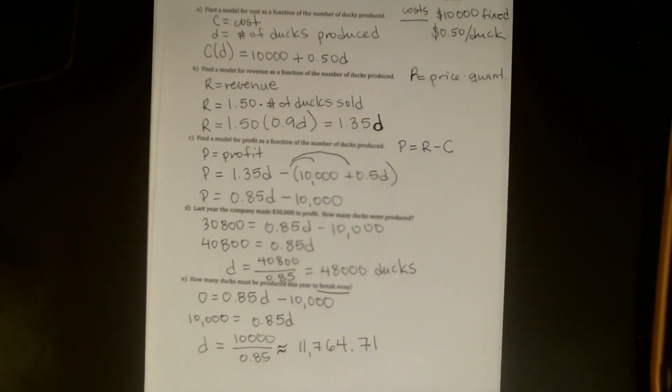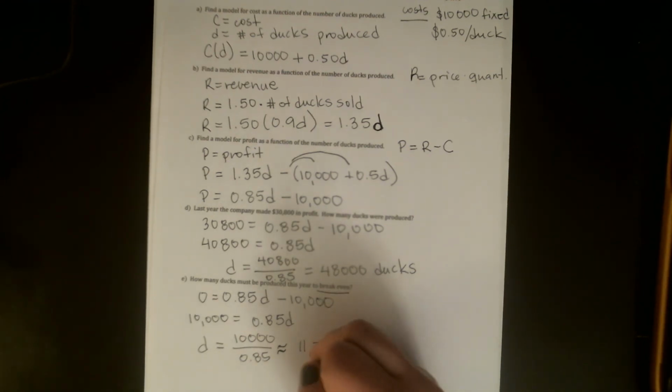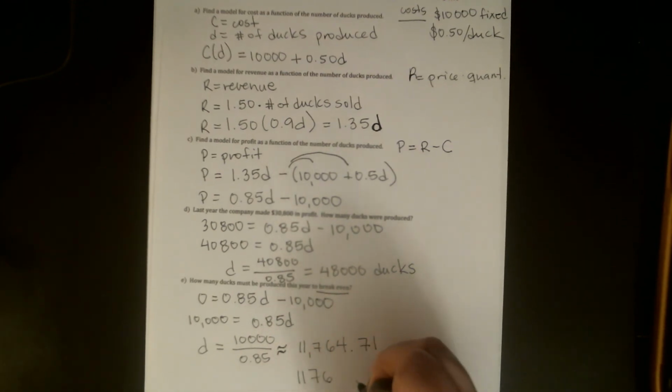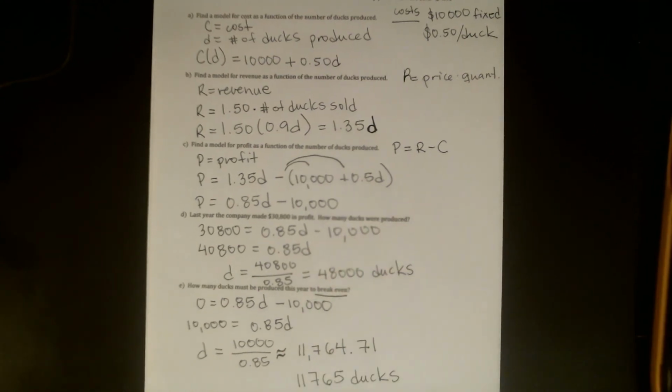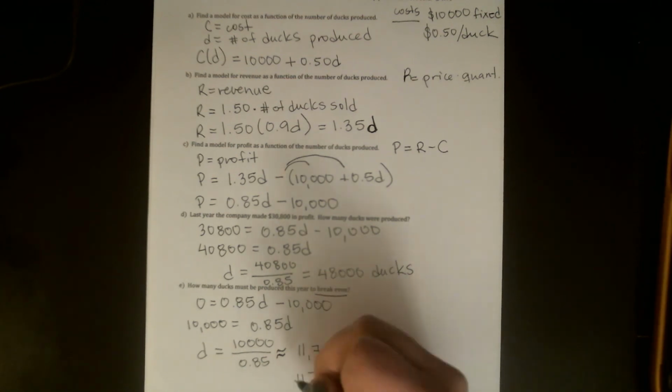Okay, so I want to think about this. This is supposed to be number of ducks, so it's not a spot on exact number. So I would be fine with you rounding this here. It's not going to be perfect, but if we do 11,765 ducks, we're going to be really close to breaking even. We'll actually make a tiny little bit of profit, but hardly any. That's as good as we can do.